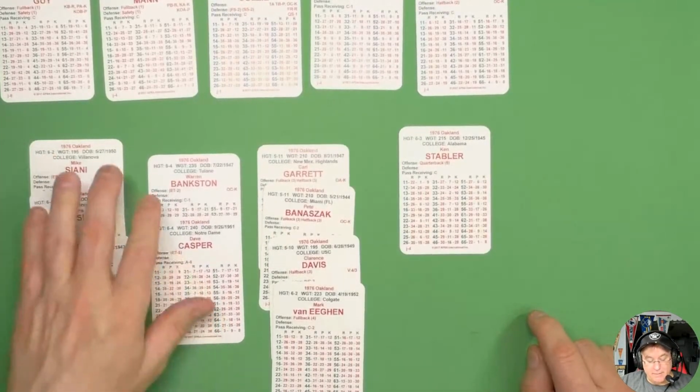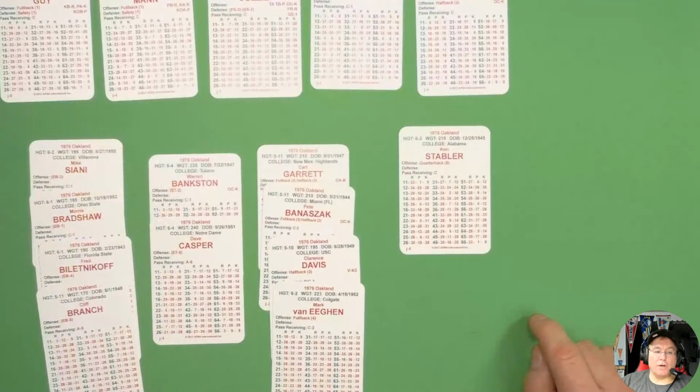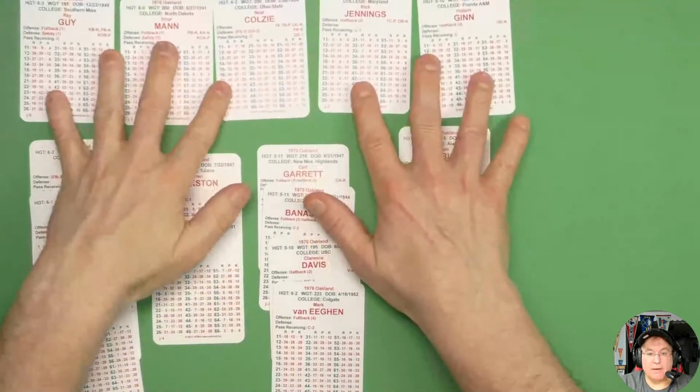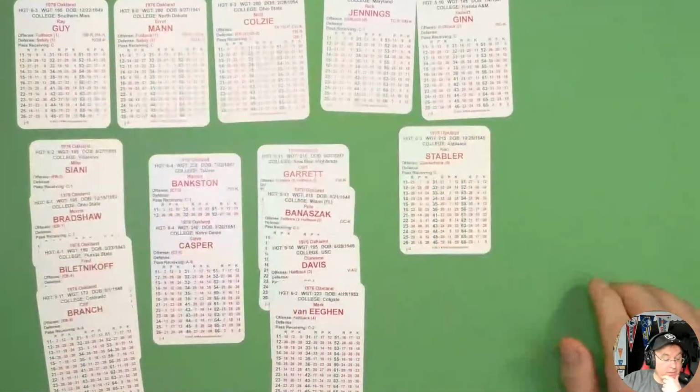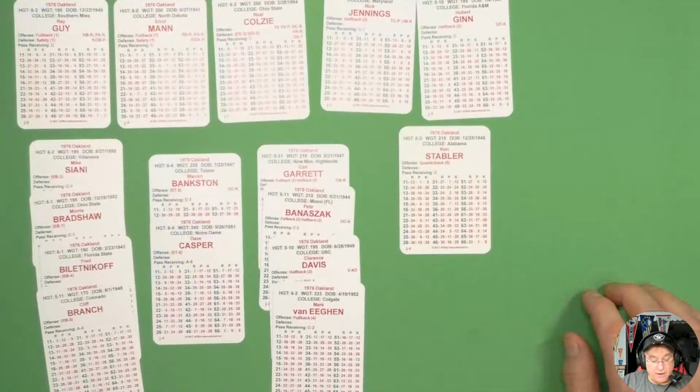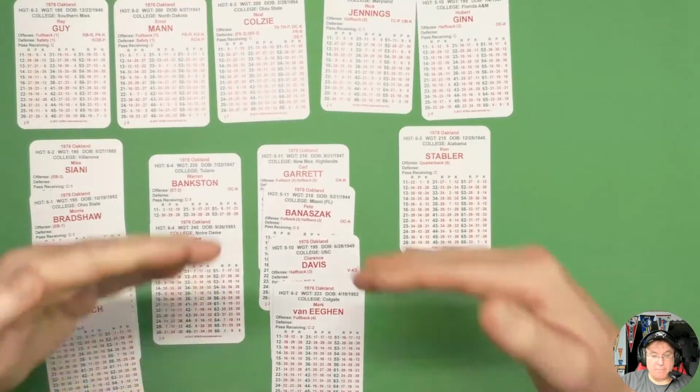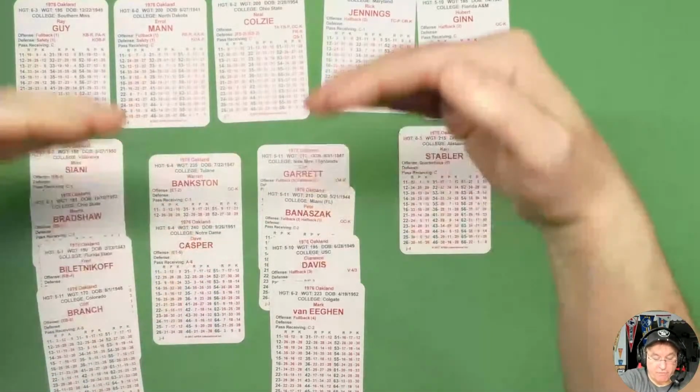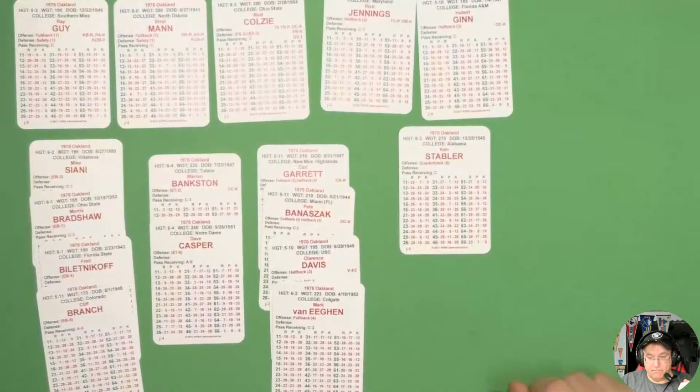Casper's my main tight end. Bankston, maybe I throw in one or two during the game. Things like that. And then again, at the top, I like to have my special teams so I can just get right at them. So if I set it up like this, I don't have to dig for anybody. And again, I have my stands that I set up, and sometimes I have rows of them so I can get at them. So that is that.